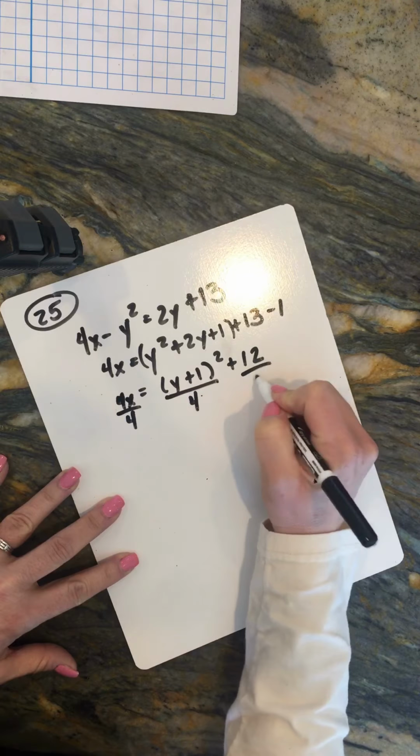All right, next problem is number 25 that was asked for. So 25 is a little different. We'll graph it in a minute. They actually give us an equation. So we've got 4x minus y squared equals 2y plus 13.